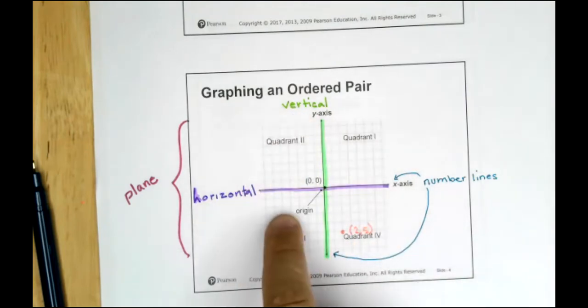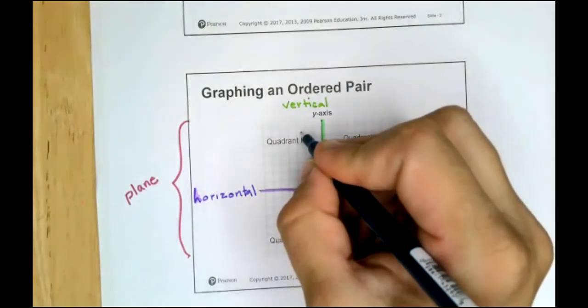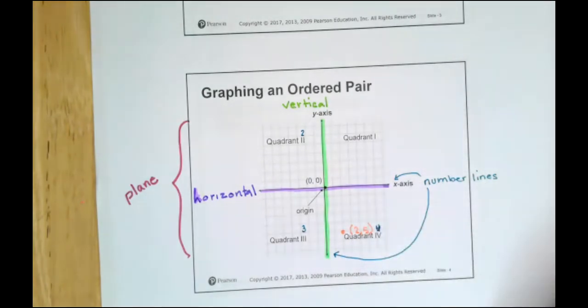Quadrant 1, quadrant 2, quadrant 3, quadrant 4. And these are Roman numerals. So I means 1, II means 2, right? III means 3, IV means 4. Okay, 1, 2, 3, 4. So what else?